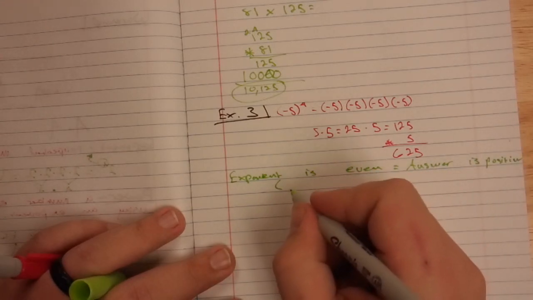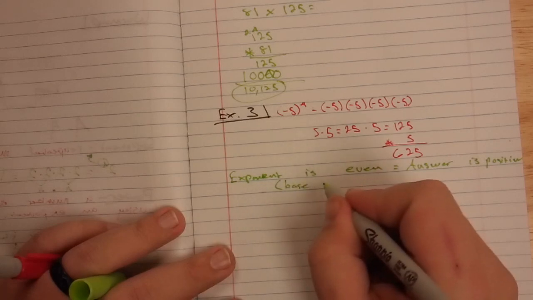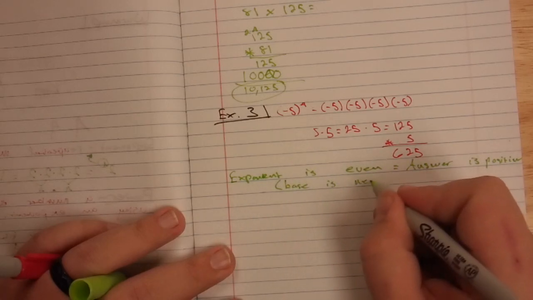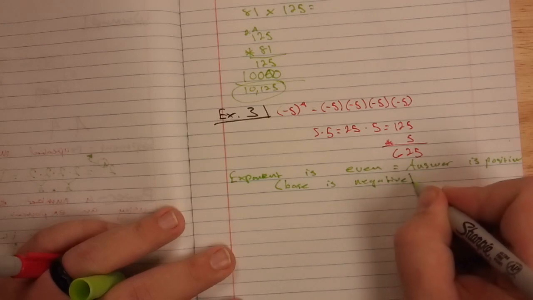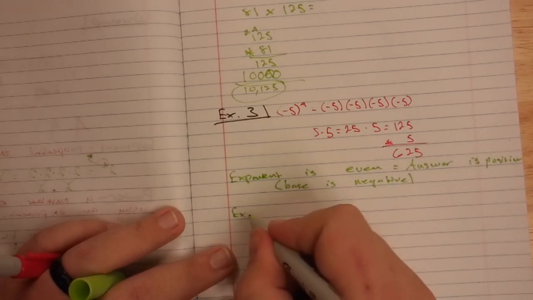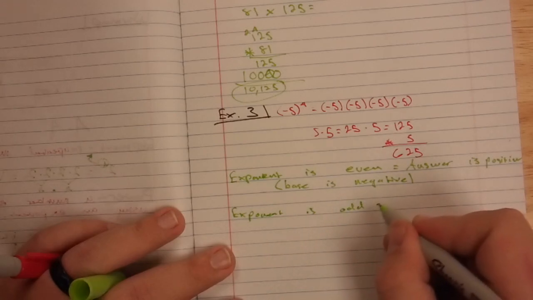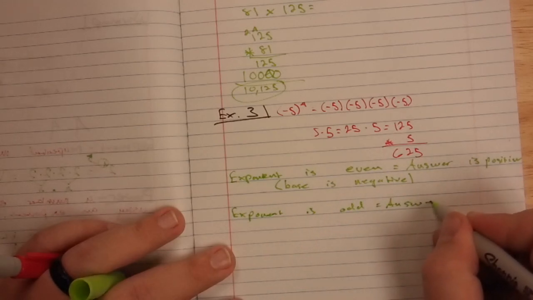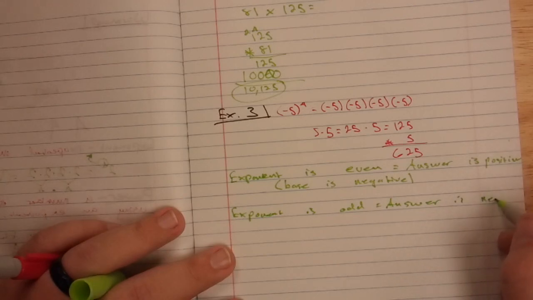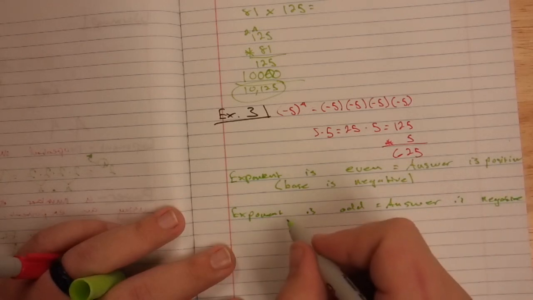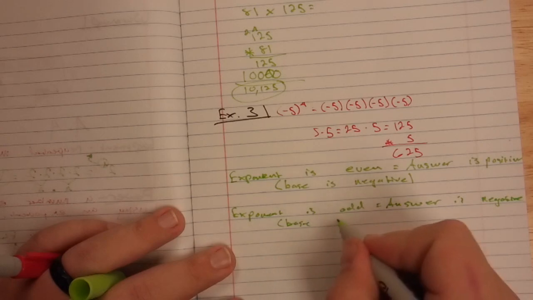And this is only if the base is negative. But if the exponent is odd, then the answer is negative. And that is also only if the base is negative.